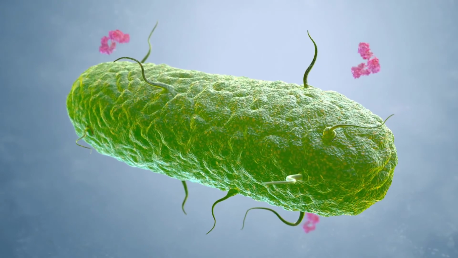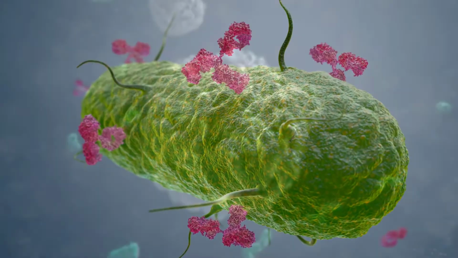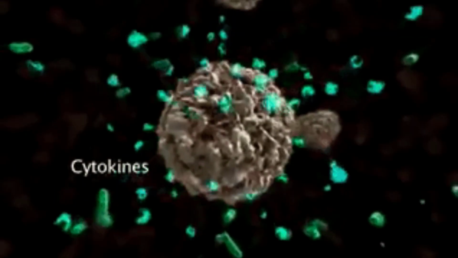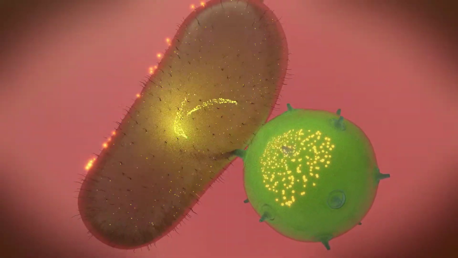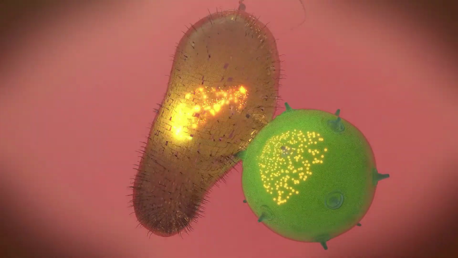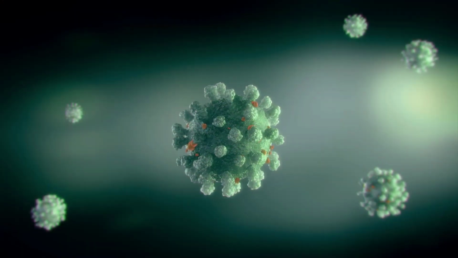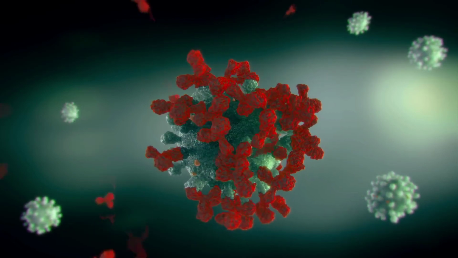Humoral immunity produces antibodies that respond and bind to antigens. Cell-mediated immunity stimulates helper T cells that activate B cells and cytotoxic T cells. Cytotoxic T cells bind to and kill infected cells or otherwise abnormal cells. Memory B and T cells are important in a secondary exposure to the same antigen.